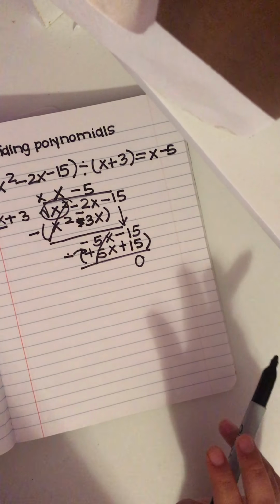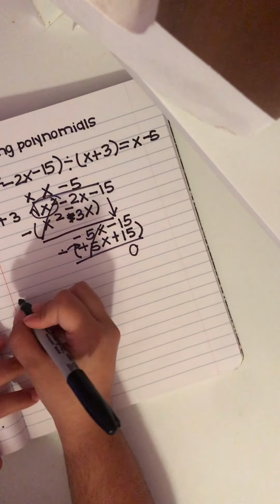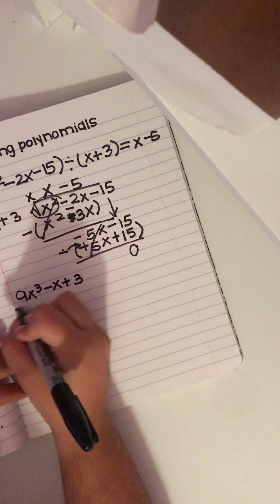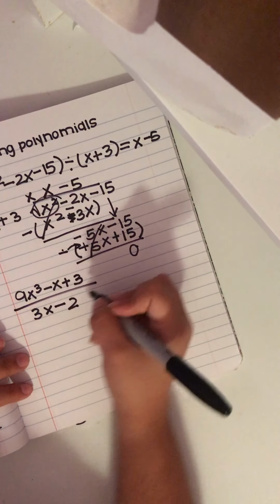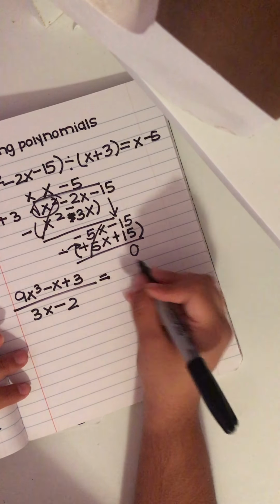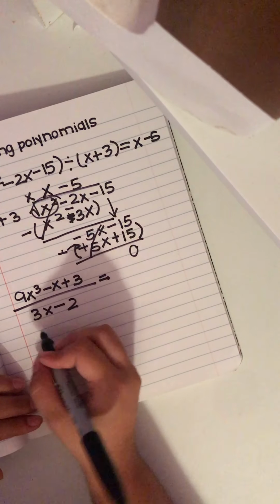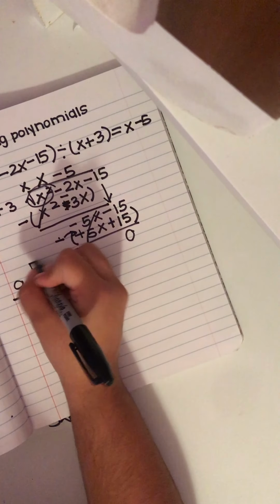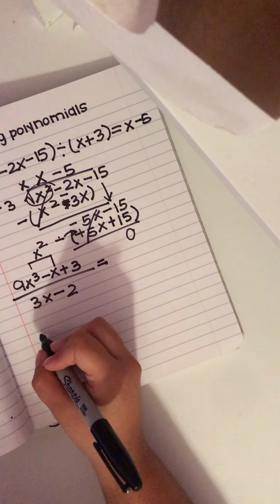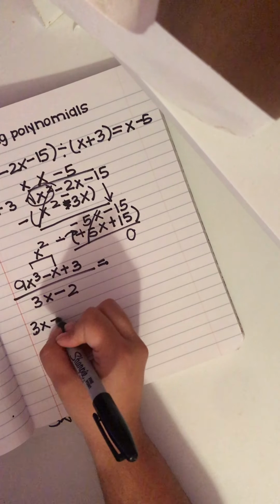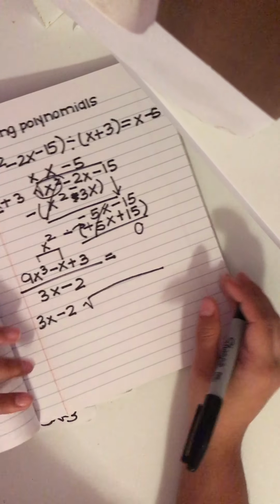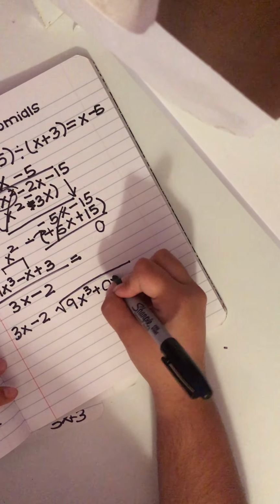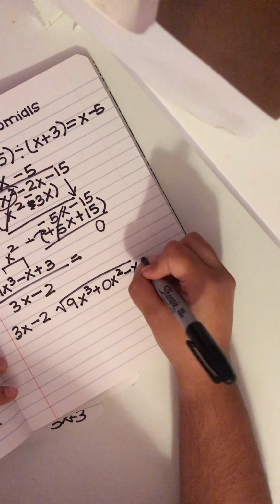Okay, let's start with one with a remainder. So let's say you're given this, and again, you're trying to find the quotient. And because this is a fraction, of course, you divide, and then you look at any of the missing terms. So between here, we see that you're missing an x squared. So you would write it down like this: 3x minus 2 would give you 9x cubed plus 0x squared minus x plus 3.